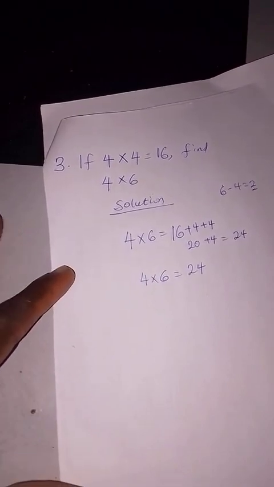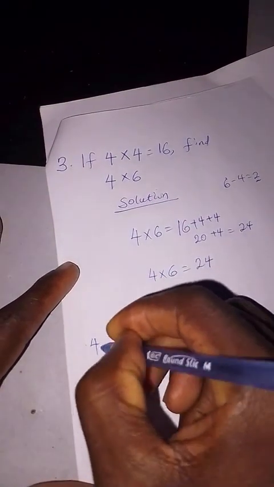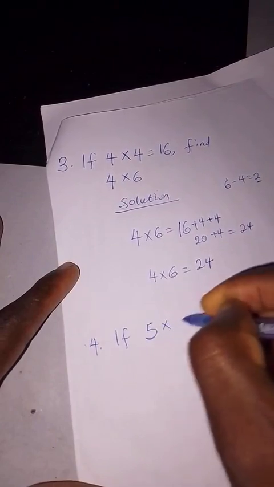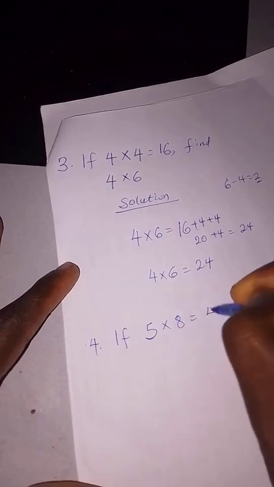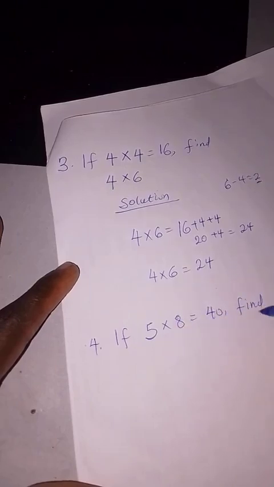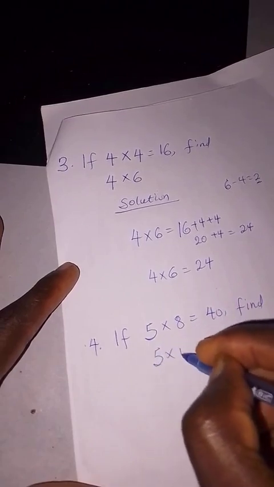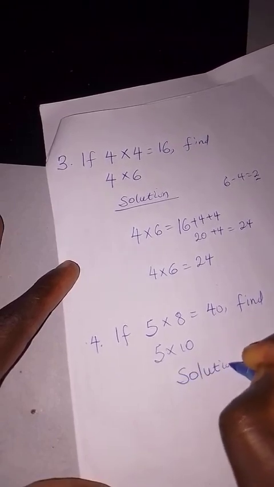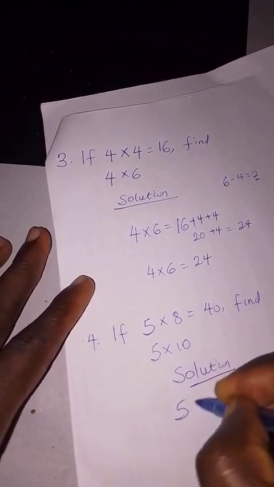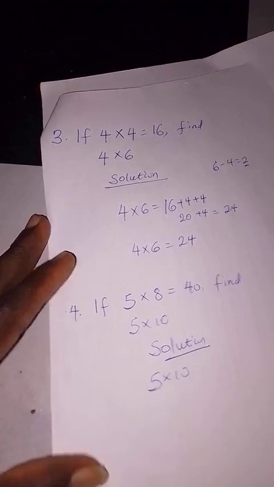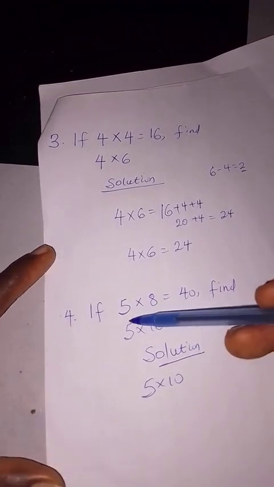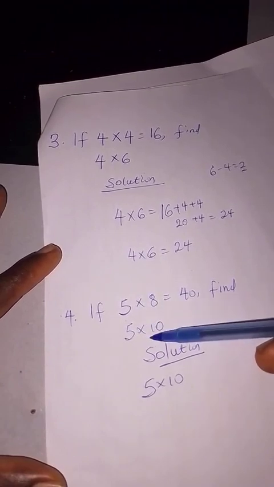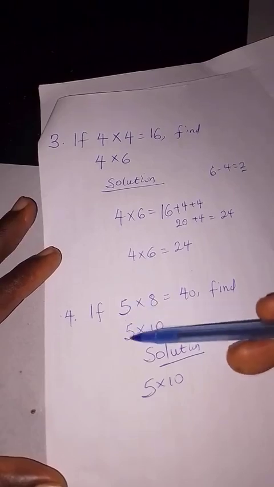Let's try our last example. That if 5 times 8 equals 40, we have to find 5 times 10. So, to find the solution to 5 times 10, from the given expressions, we can see that our common number between the two expressions is 5. So we note down that our common number is 5.